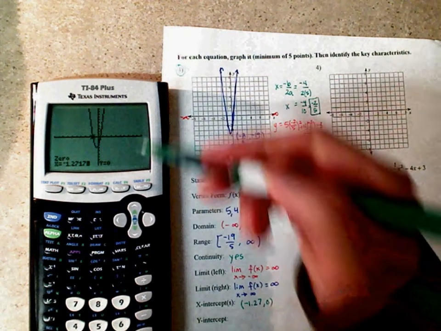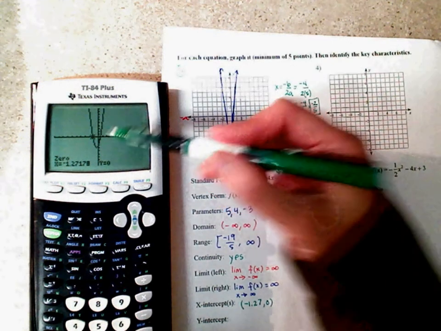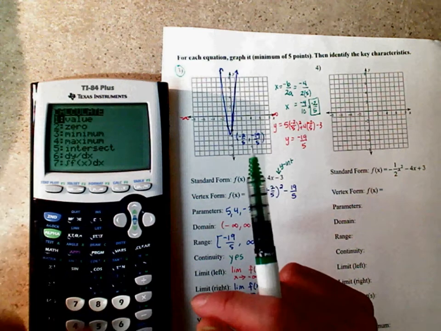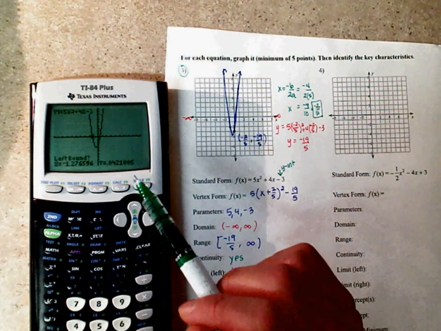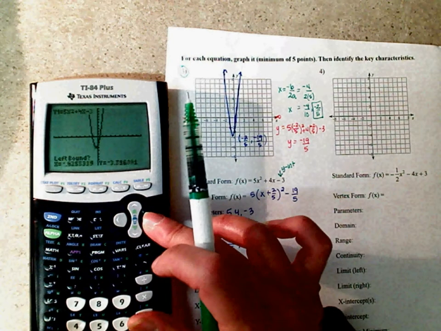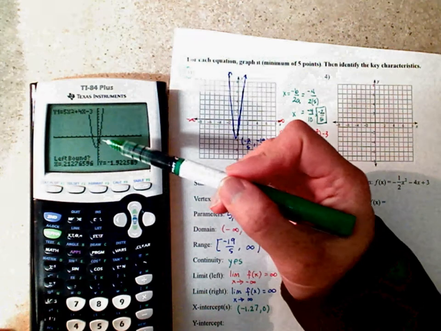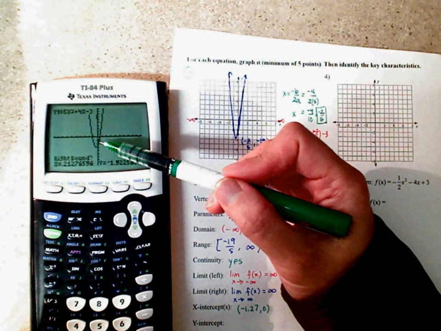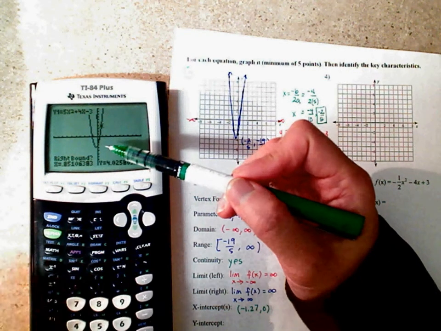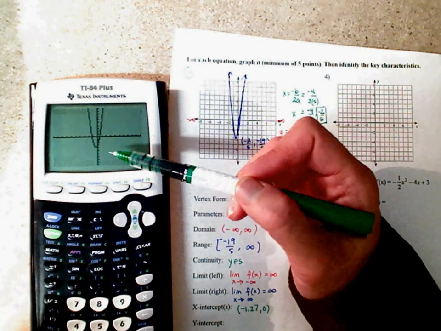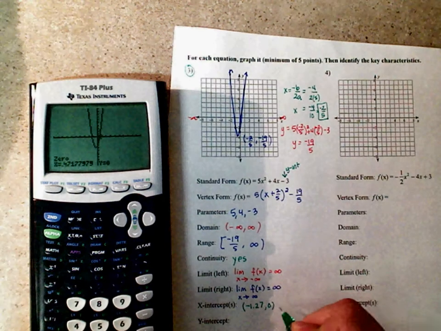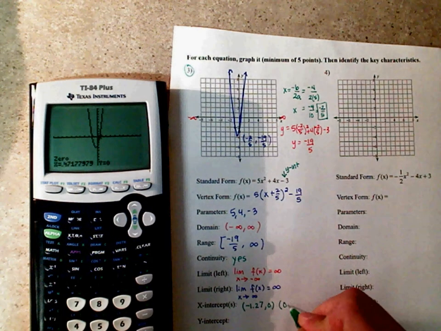Notice there's 2 of them. Now I'm going to go find the other one. Second, calculate again. Zero is the same as your x-intercept. This time, I'm going to use this point, left bound, okay? And then I'm going to move over to the right boundary. See how it's also a 0? So your other x-intercept is 0.470.